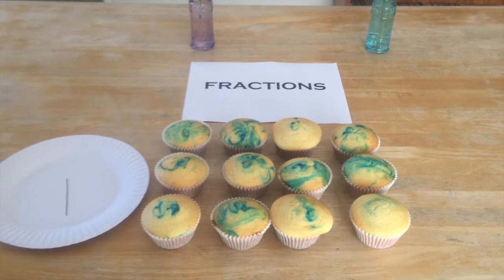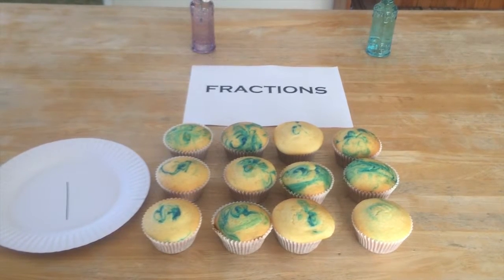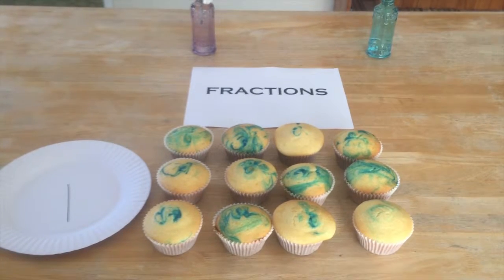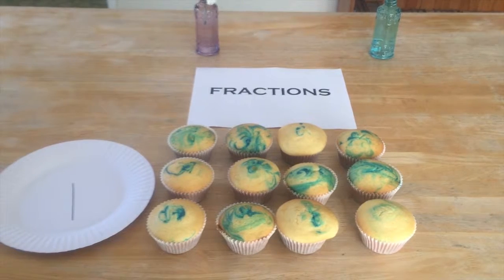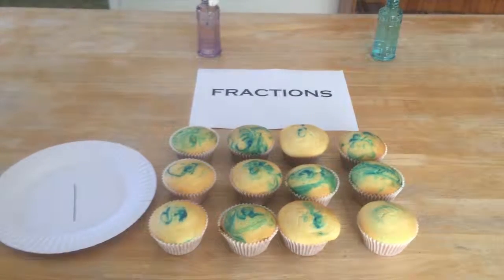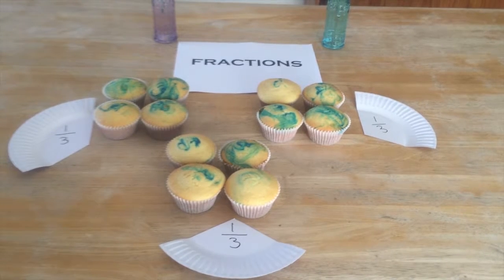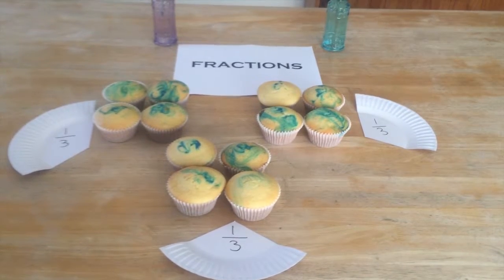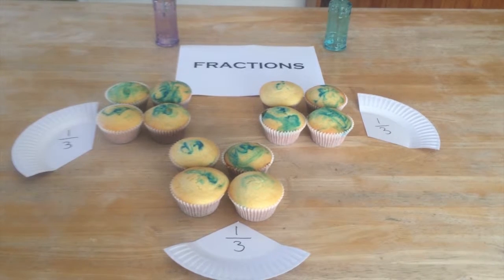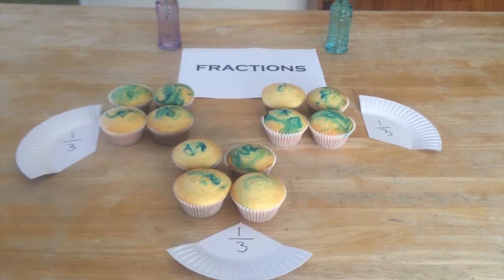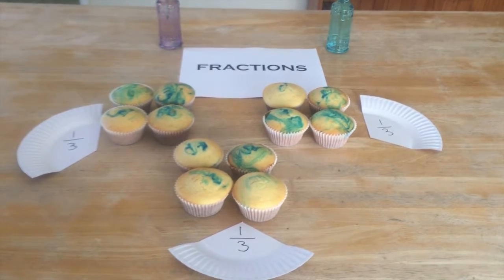So let's go back over what we've learned, but this time we'll use the cupcakes to represent a whole. So like we learned at the start, one whole can be broken up into 2 even halves. One whole can also be split into 3 even groups of 4 cupcakes, 4 cupcakes representing 1/3 of a whole.